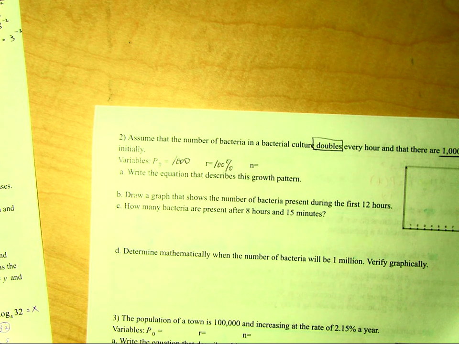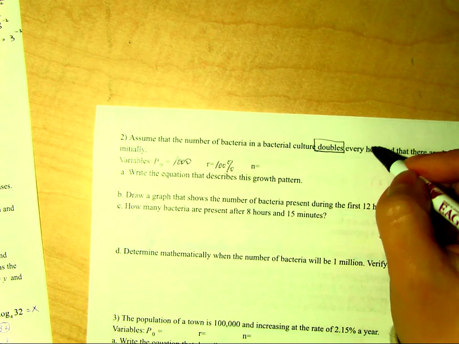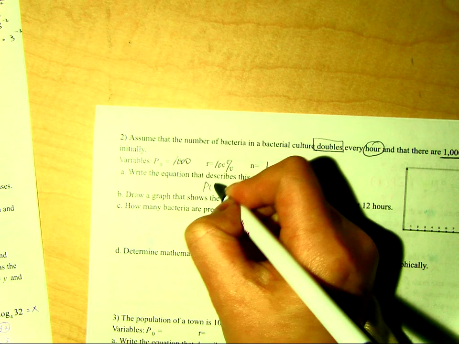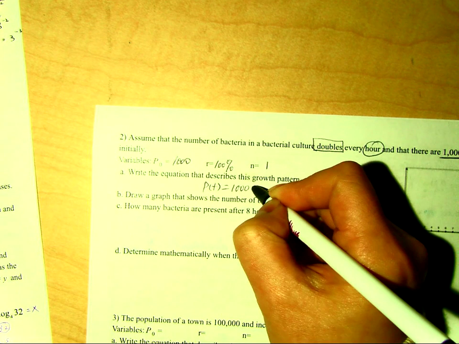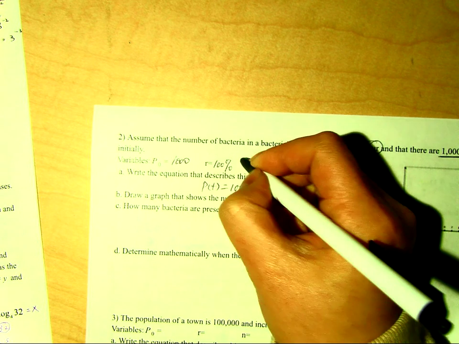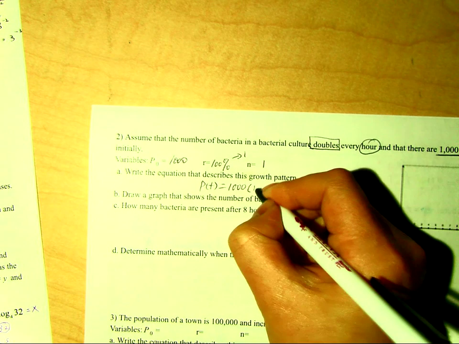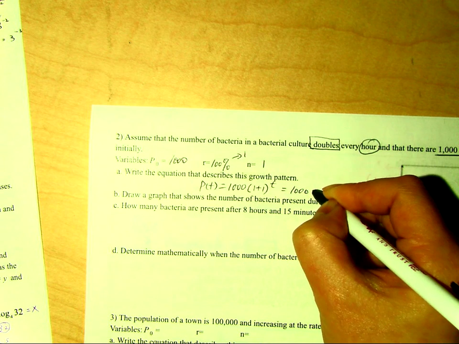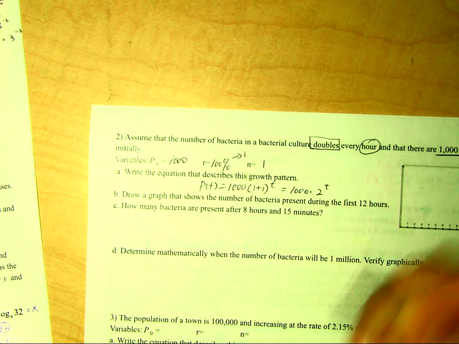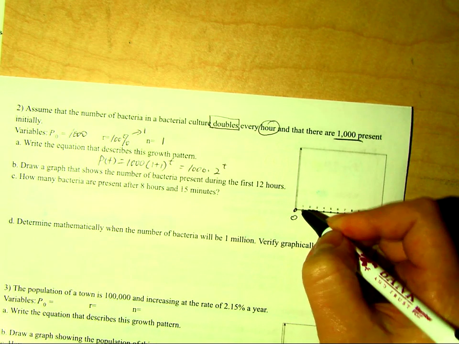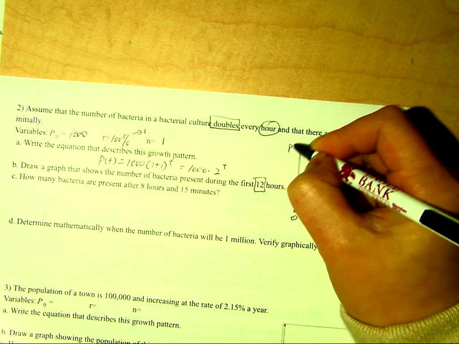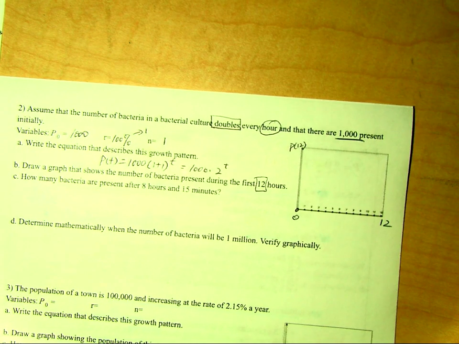That's different compared to last time. So N for this one, every hour, will be 1 again. And then we have the equation: 1,000 times (1 plus 1) to the power t. So 1 plus 1 to the power t. Actually, that's how we get double, because 1 plus 1 is 2. And that's how we get the equation. Same thing, when you graph, x is from 0 to 12. The y value is from 0 to P of 12. Okay, and then you can just graph.